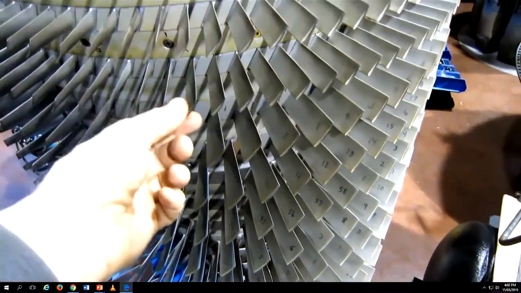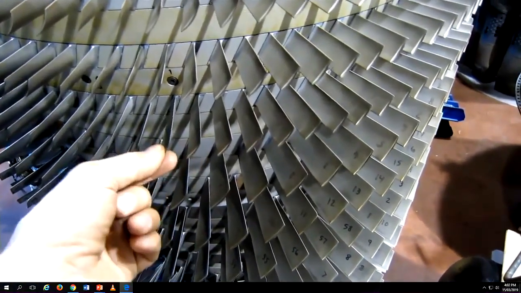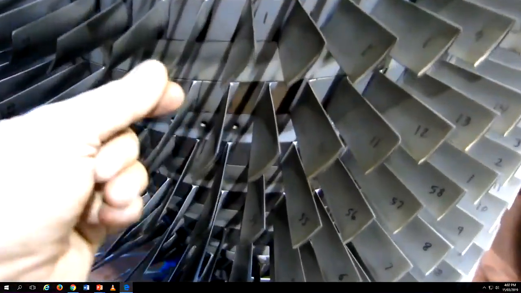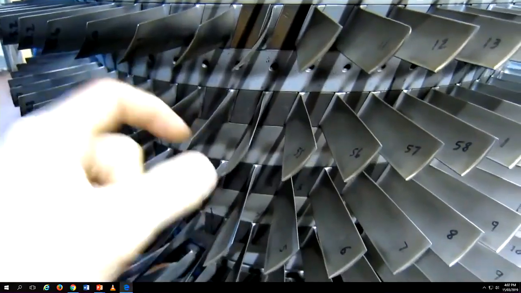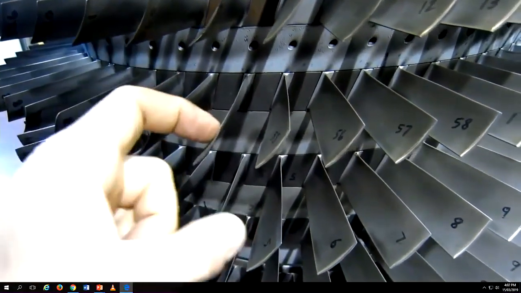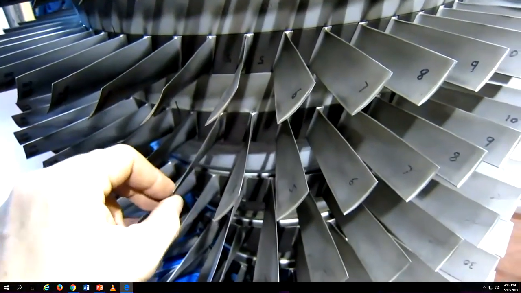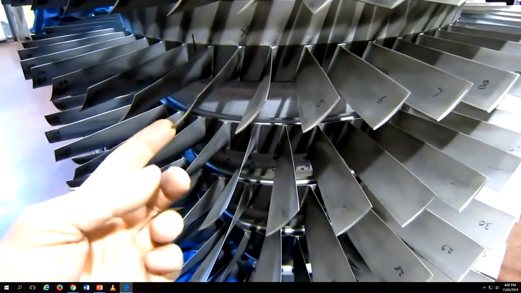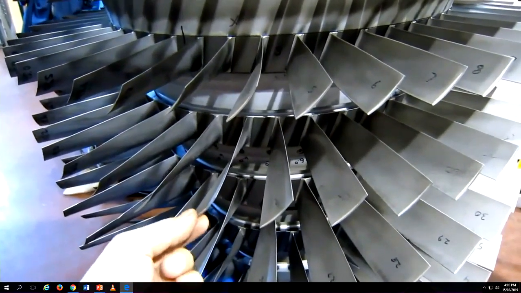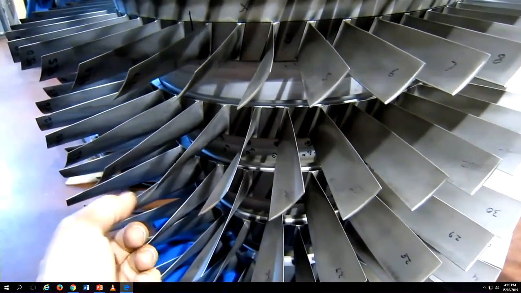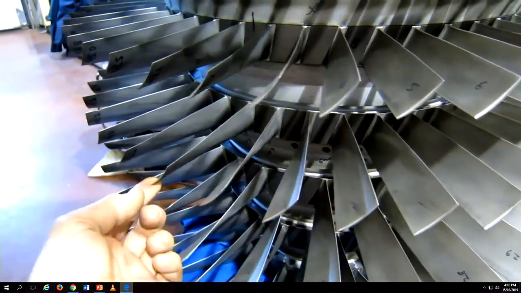Now let's take a look at these. They're a bit loose. This is normal. This is the way they should be. So there's no real resonance. They don't ring like a tuning fork like some of the other rotor blades in other videos. Those, actually, we'll take a look at right now.